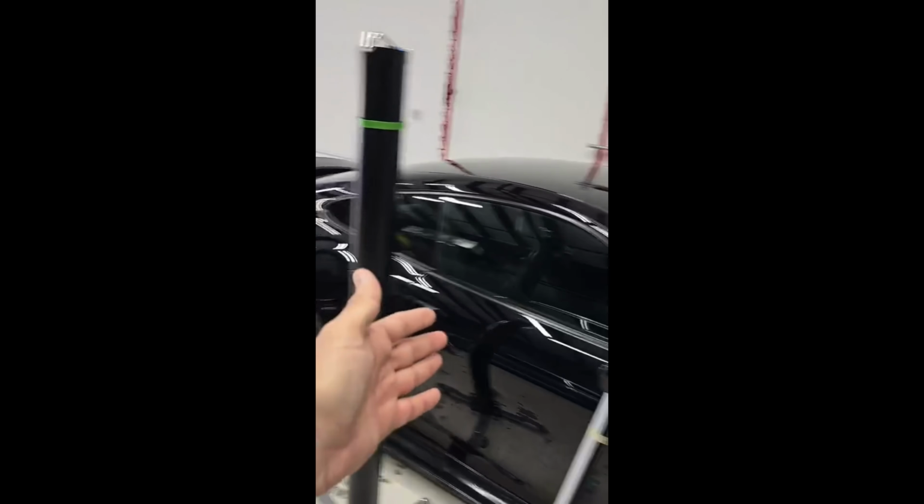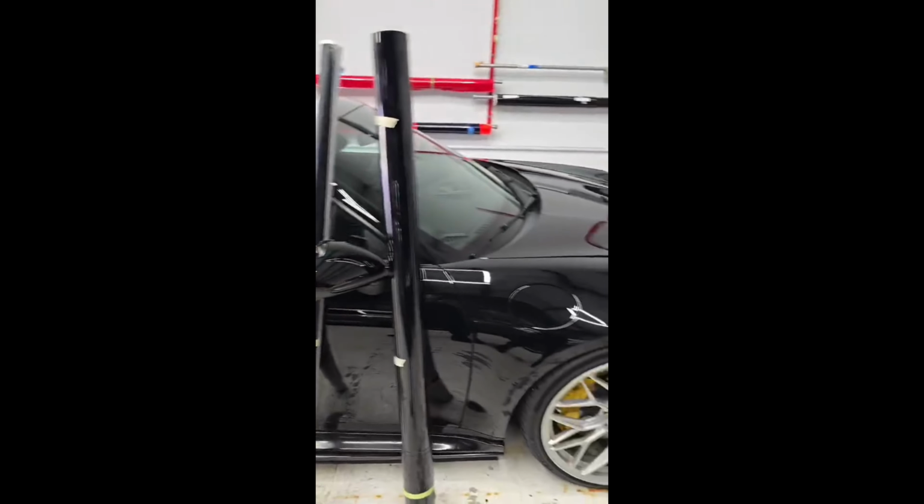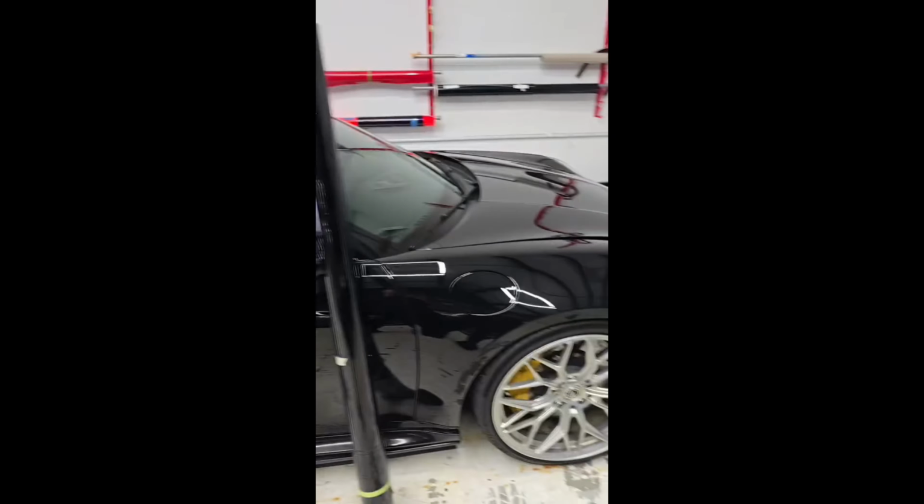If you're looking for black, I'll send you the prices so you can see both, because obviously vinyl is more affordable compared to PPF. So be on the lookout for the pricing on that. Let me know what you guys think. I think I'm going with the black PPF, but leave some comments.